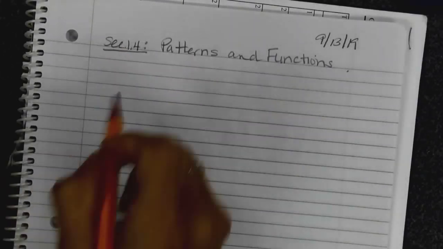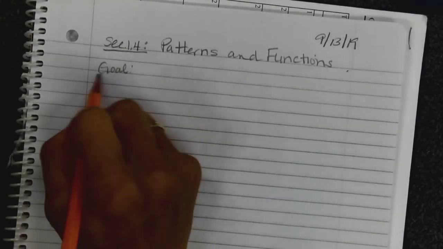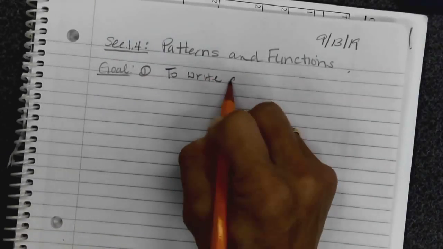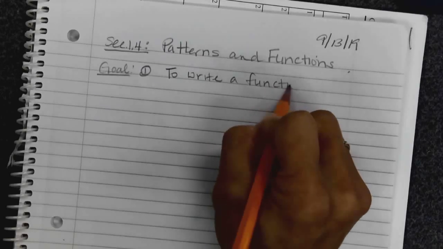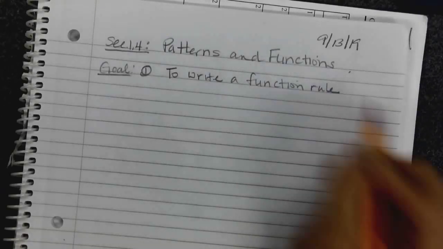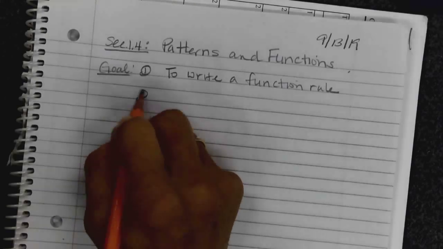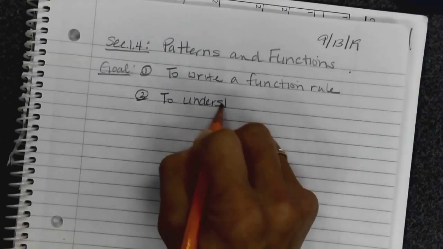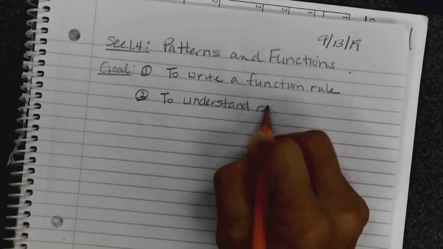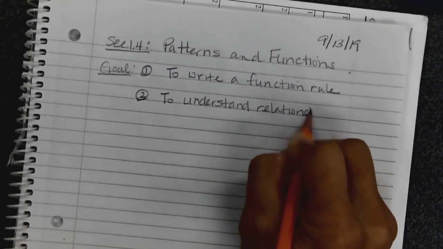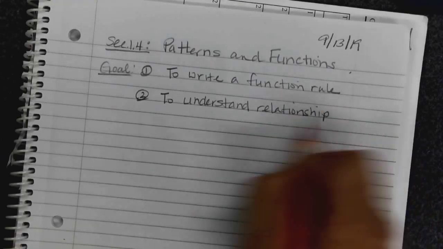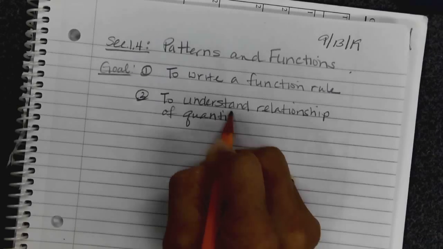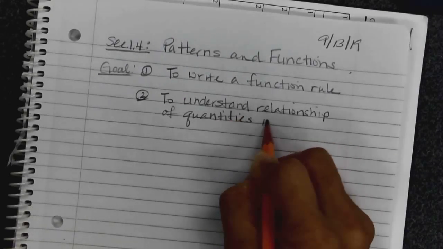Section 1.4. Here's your goal number 1. It is to write a function rule. That is our one goal. Goal number 2 is to understand relationships of quantities in a function.